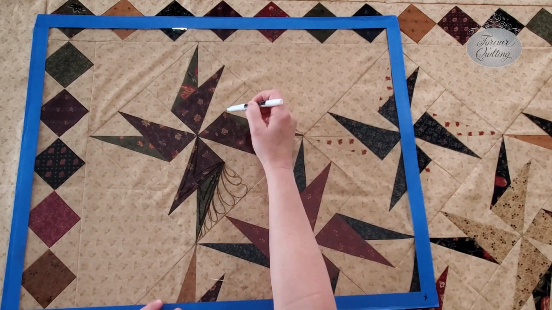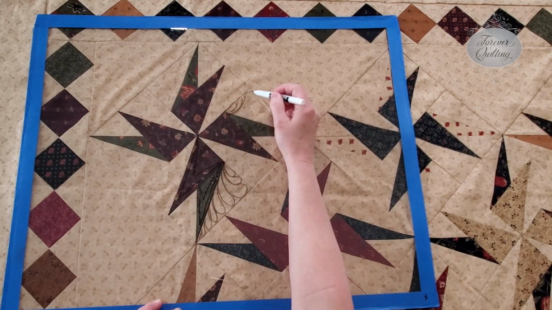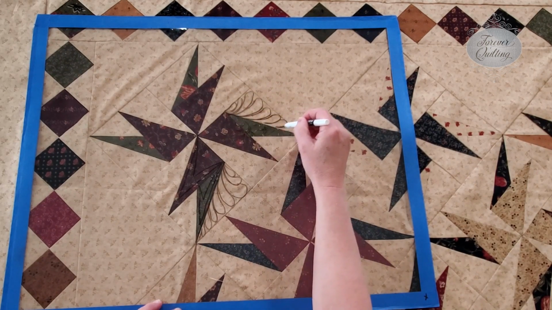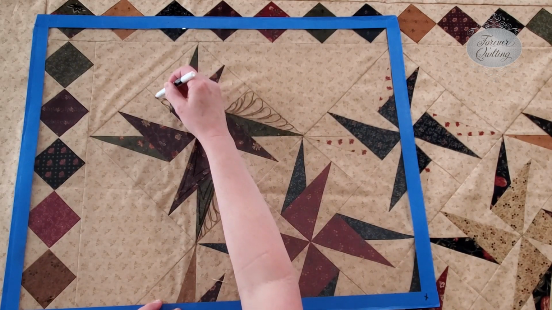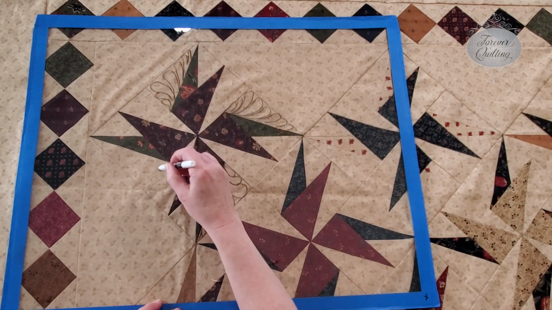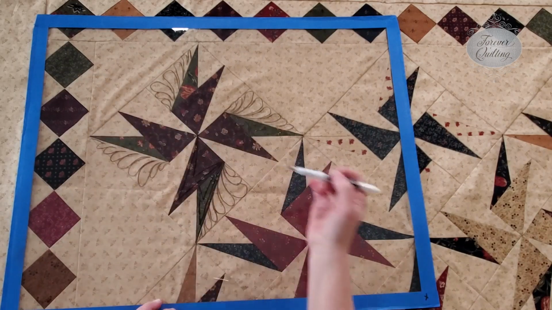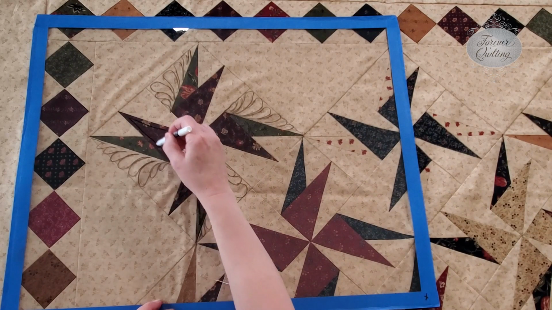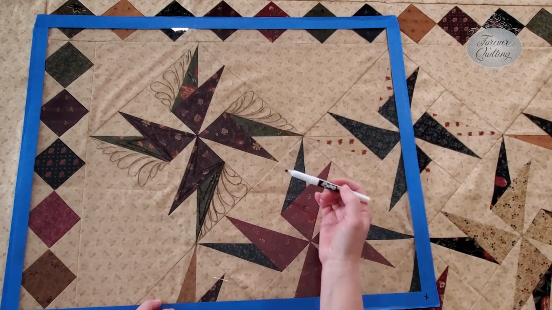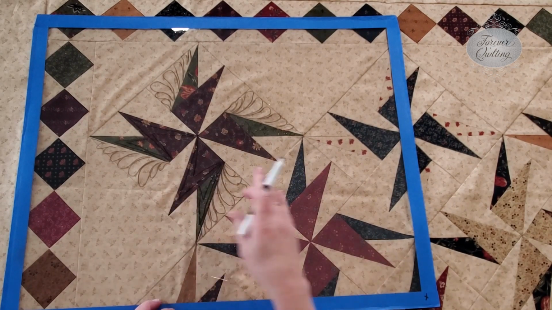So I will do that on all 4 of these. So basically this block is repeated 4 times in the larger block. It's just twisted. So I'll do that in each section. And then of course have my lines going up and down here and up and down there. So I'm pivoting from this intersection, and from this intersection I can do my feathers and come back down that ditch. So that makes that all continuous.